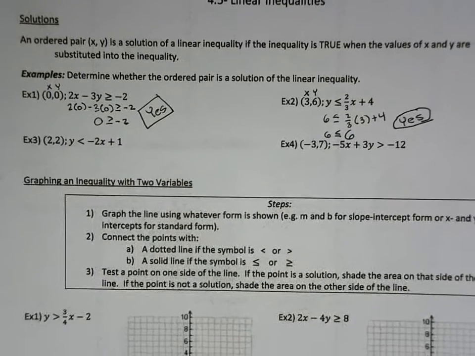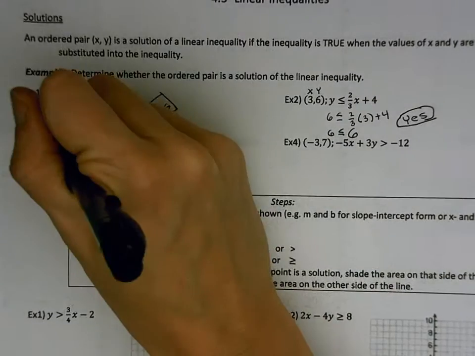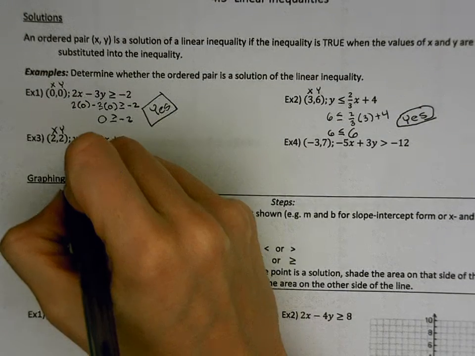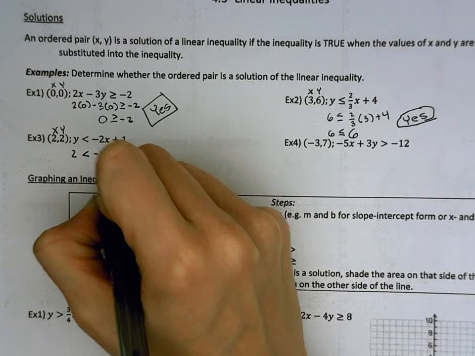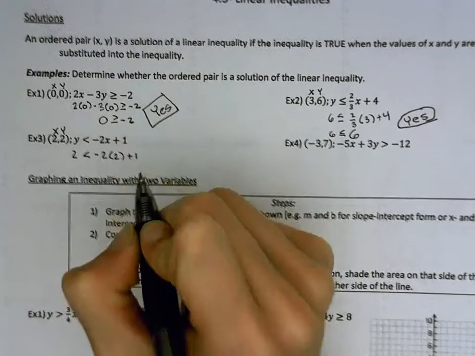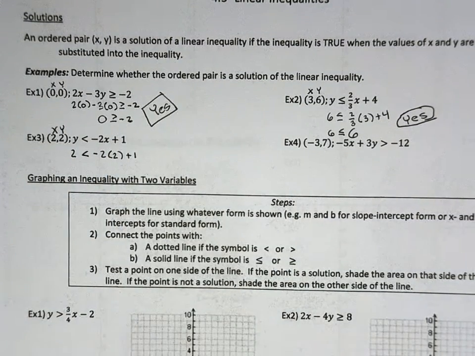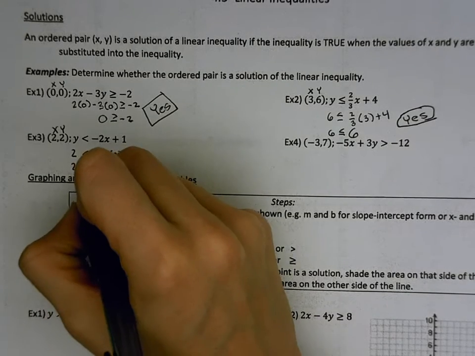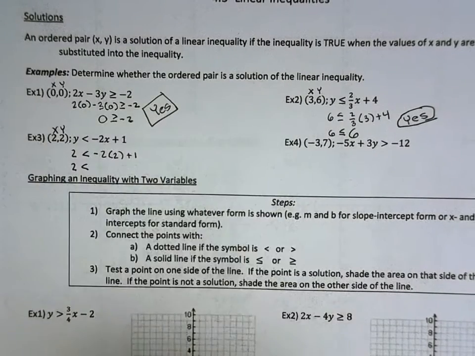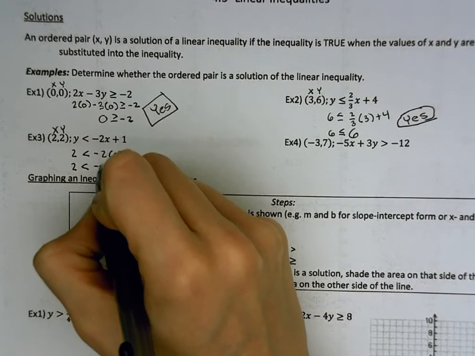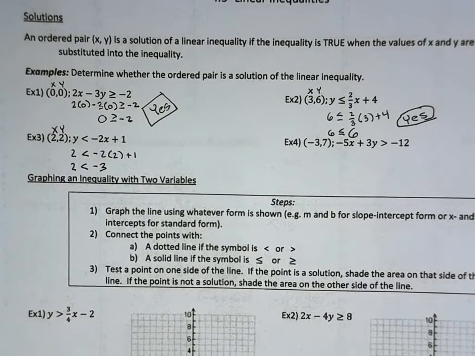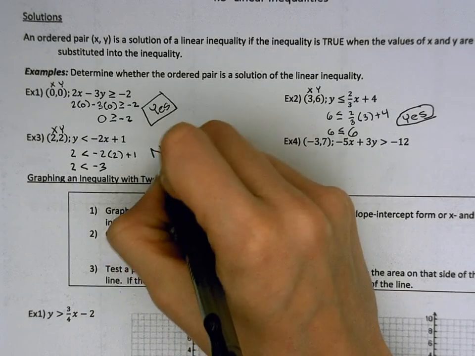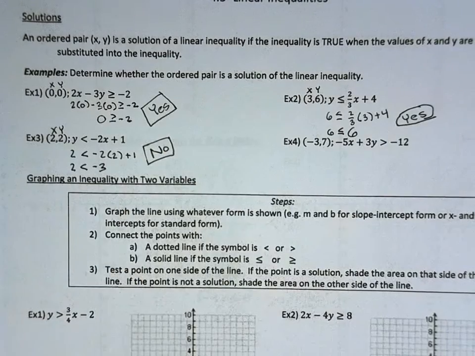Next one, we had x equals 2 and y equals 2. So we're going to plug that in. 2 is less than or equal to negative 2 times 2 plus 1. Plugging in x equals 2 and y equals 2, when we evaluate that, negative 2 times 2 is negative 4, plus 1 is negative 3. Is 2 less than negative 3? Nope. And so this is not a solution.